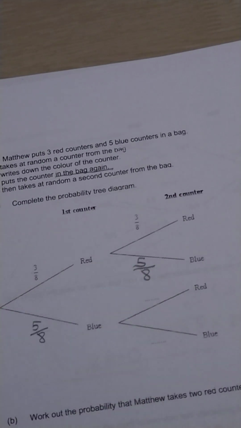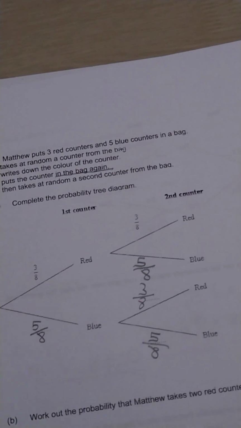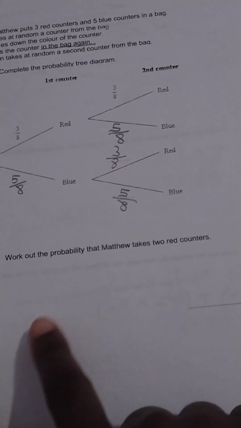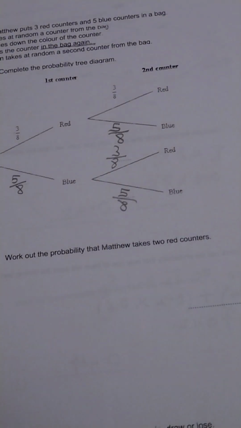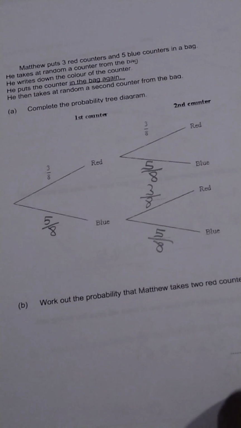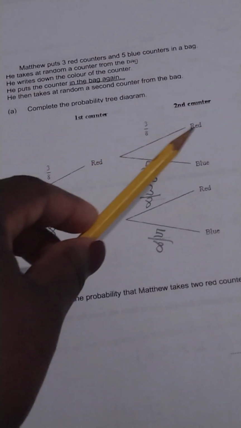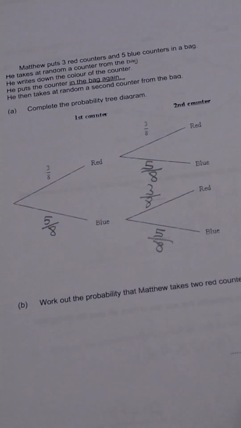Alright, so that means that we still have 8 counters, and there are 5 out of them there. And here we still have 8 counters, there are 3 reds, and here we still have 8 counters and there are 5 there. Okay, so work out the probability that Matthew takes 2 red counters. So the probability that he takes a red counter the first time and then takes a red counter the second time.